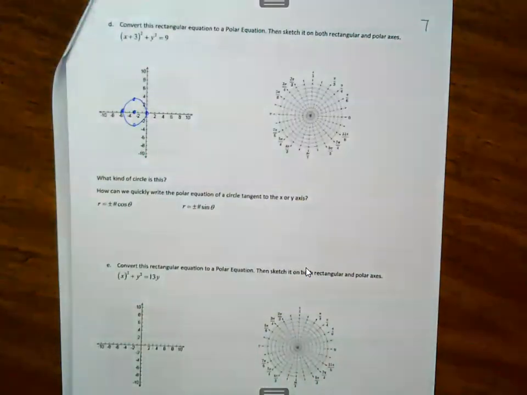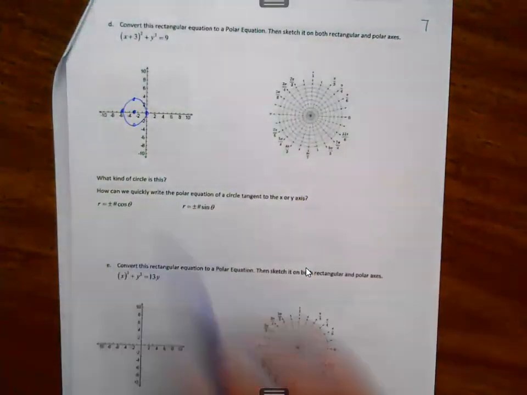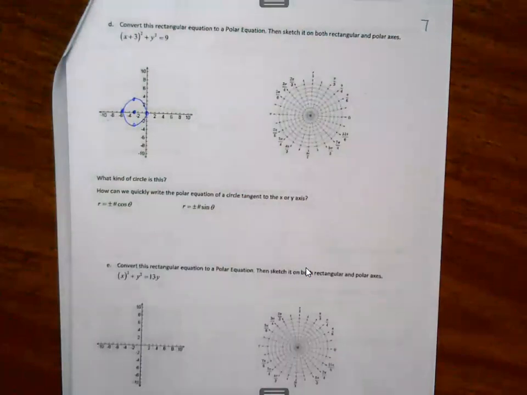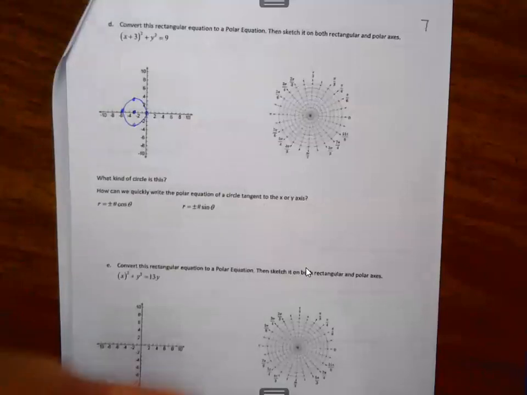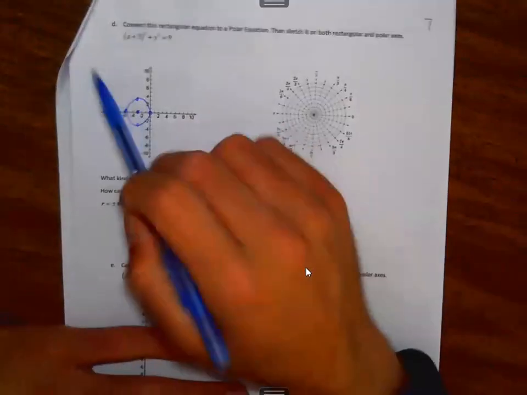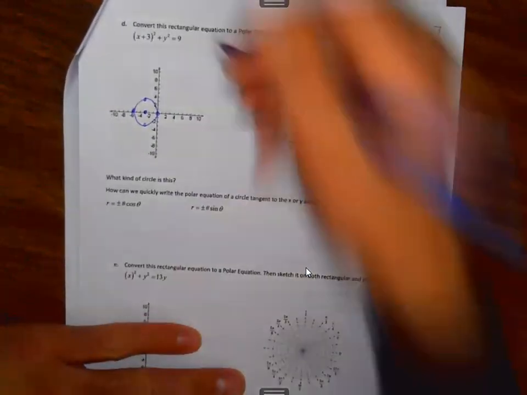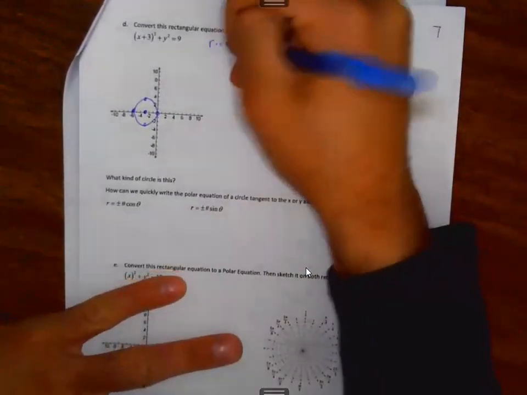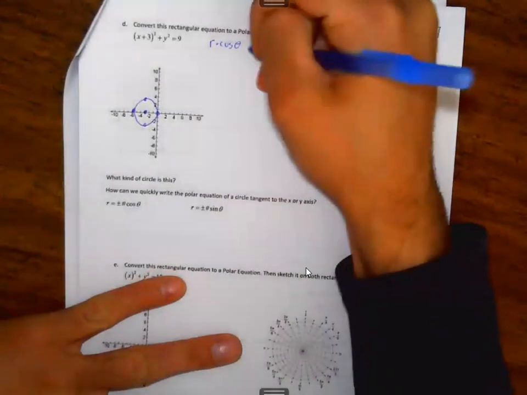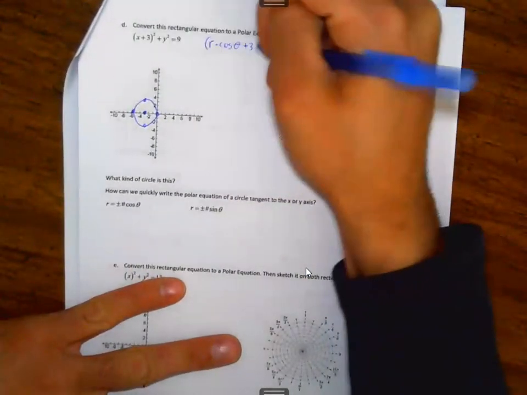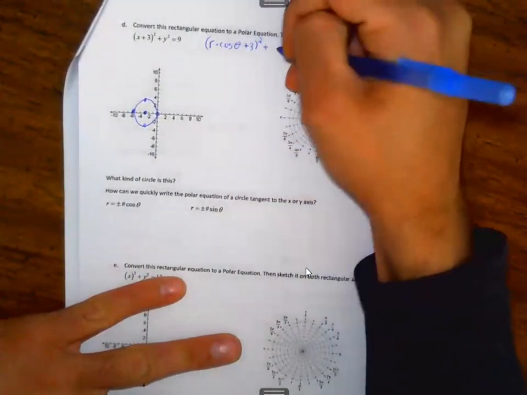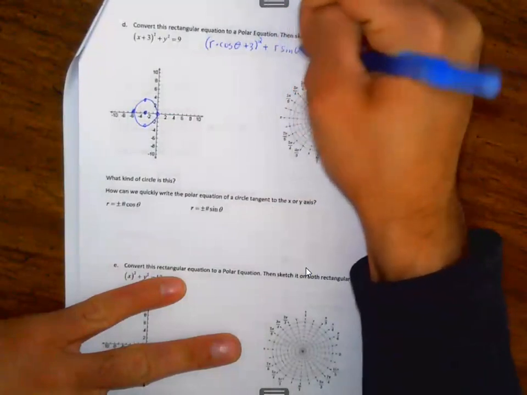So we're going to go through it the long way first, and then on the bottom, in the middle of the page, you'll see a shortcut. All right, so what do we do? Well, we got x and we got y. We don't have x squared and y squared. So the best that we could do is to replace x with r cosine of theta and replace y with r sine of theta.